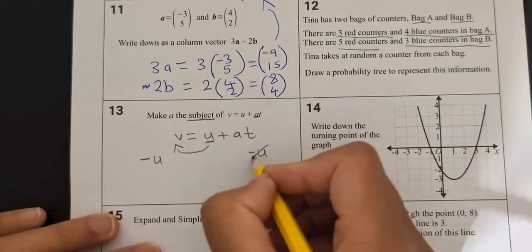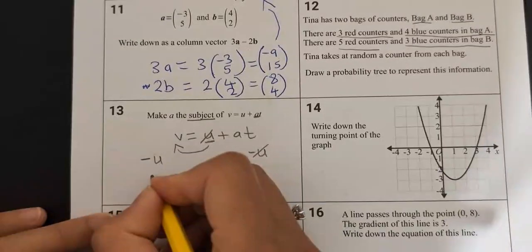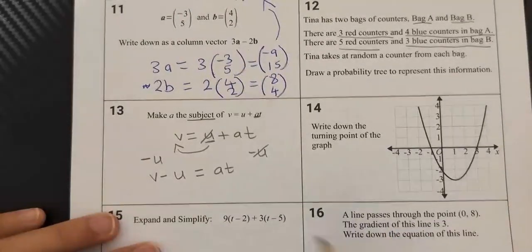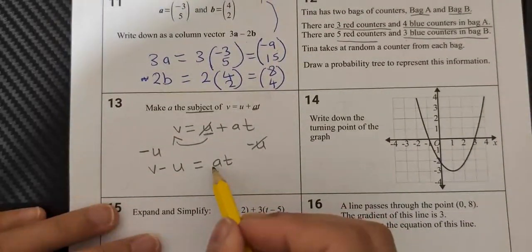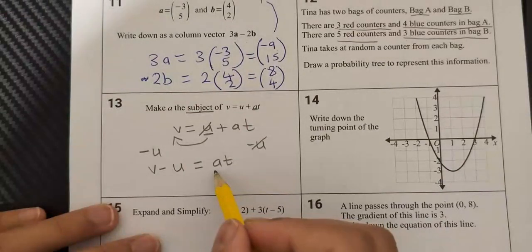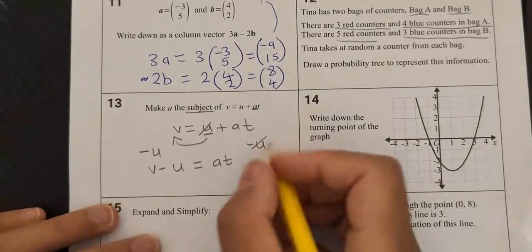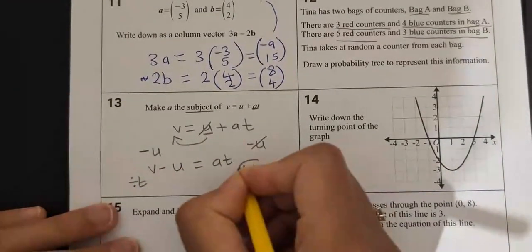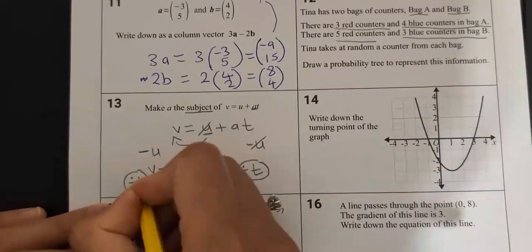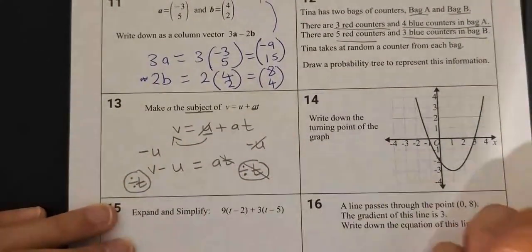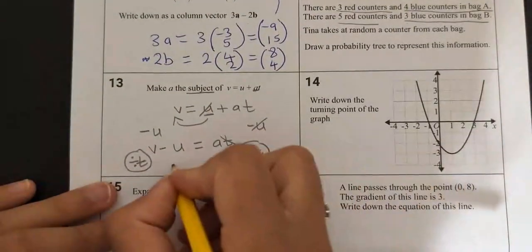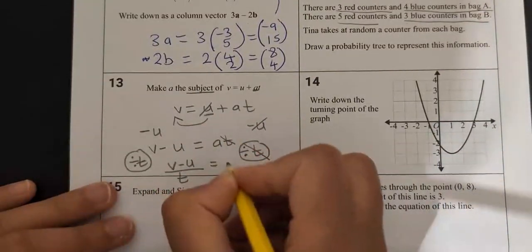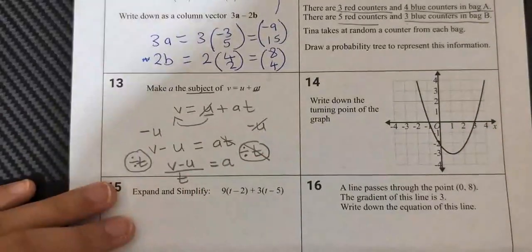When I do that, these two U's cancel out, and on the left side I'll be left with V minus U equals AT. Now I can see that I've still got T left on my right side. So the last thing I'm going to do is divide both sides, do the inverse again, divide by T. If I divide by T, these two T's cancel out, and I will just be left with V minus U divided by T equals A. That's all.